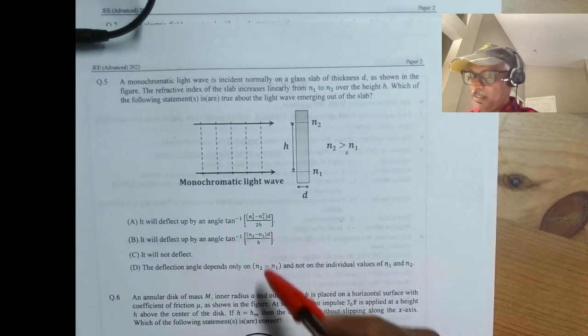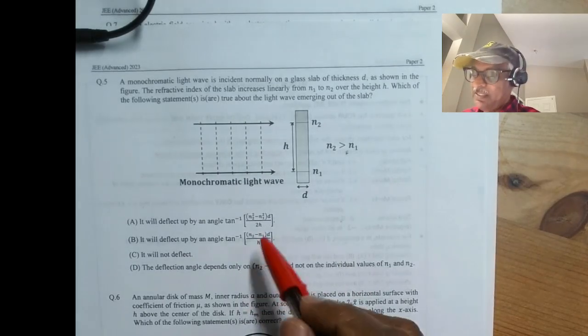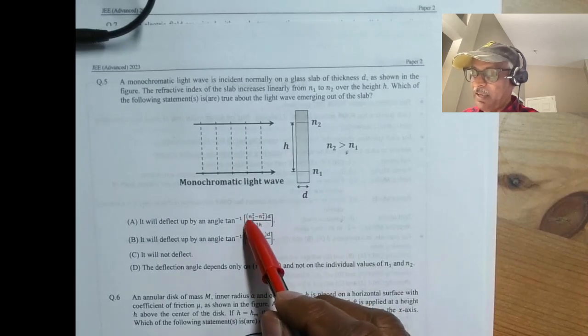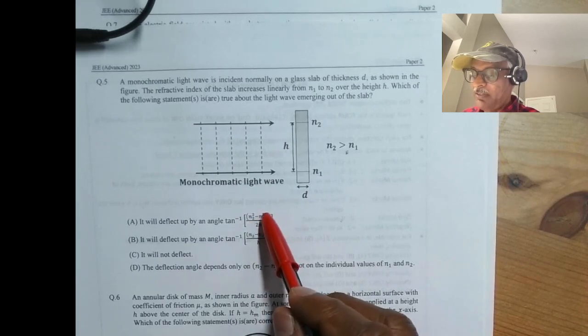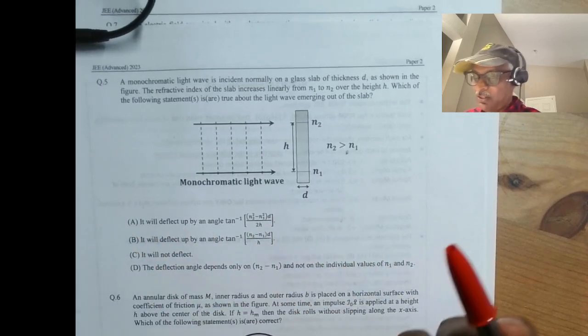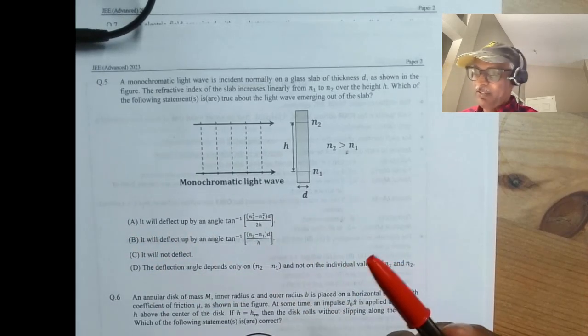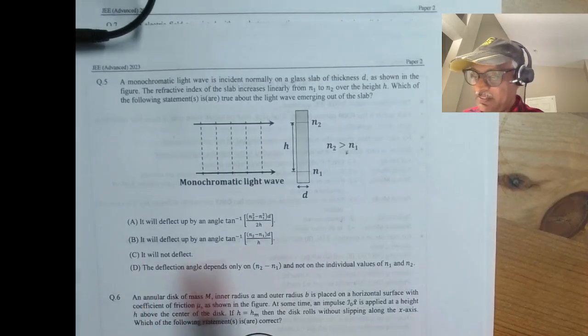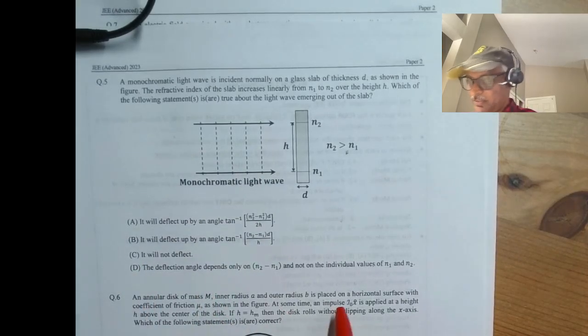If B is the answer, then D has to be the answer also, because you can factor it into minus n1 and plus n1. So if you find B is the answer, D is automatically the answer. I have no idea why they put the D there, but anyway, that's one of the things that they gave as answer.